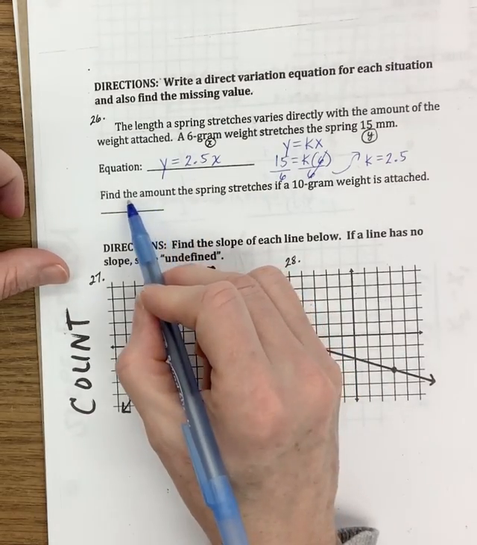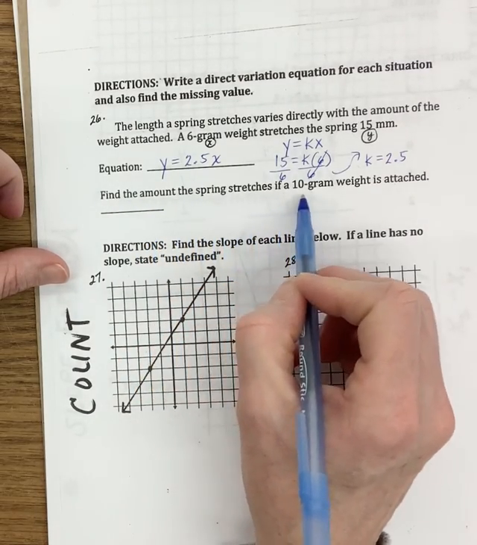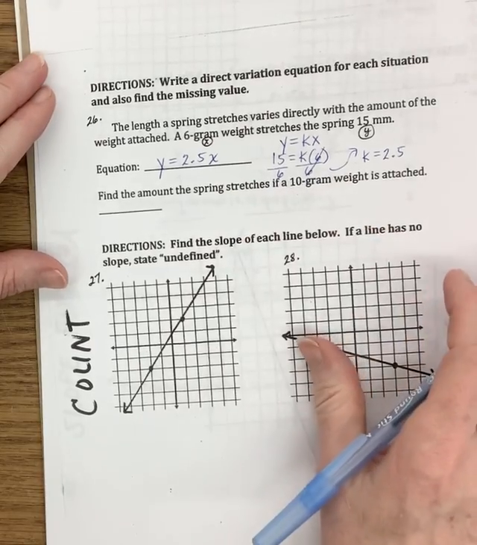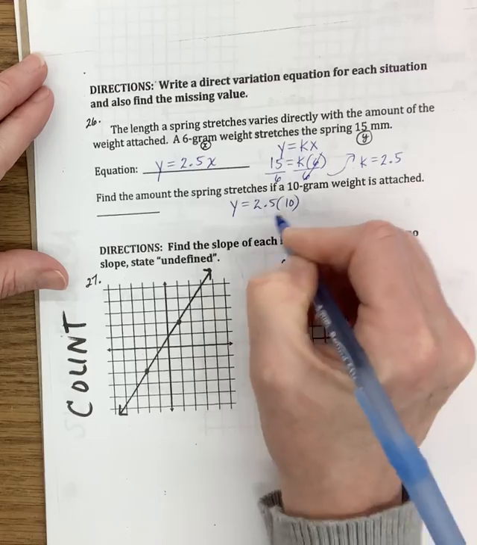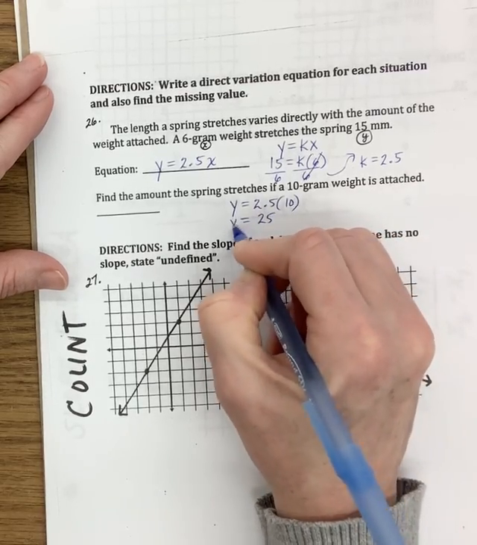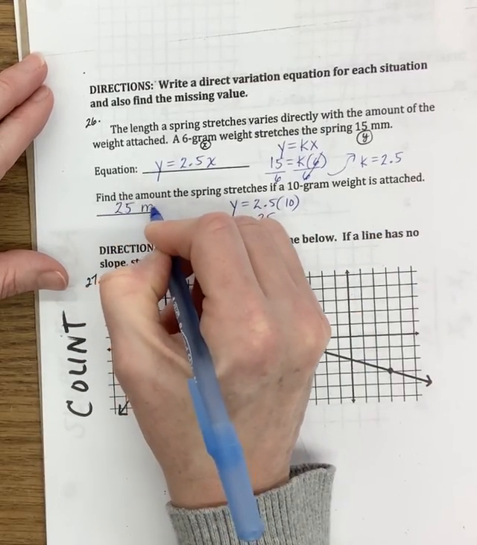And then continuing, find the amount the spring stretches if a 10-gram weight is attached. We're going to substitute in 10 for x, and we get 25 millimeters.